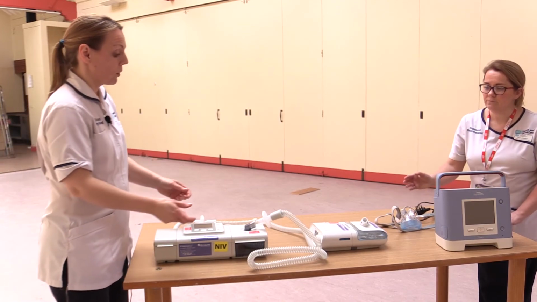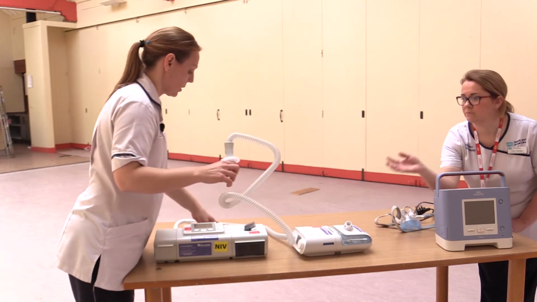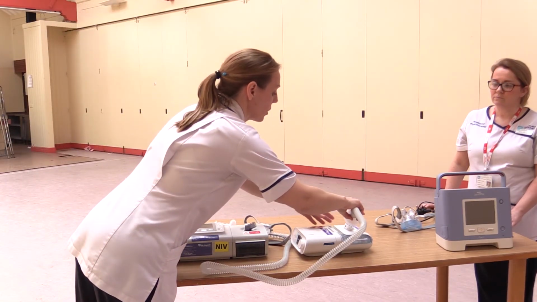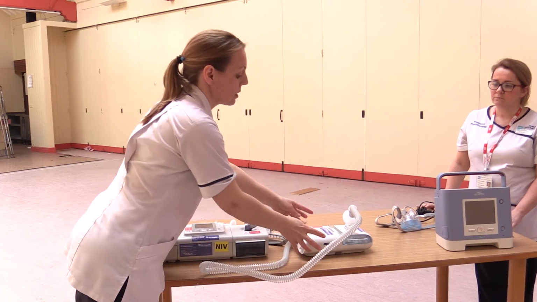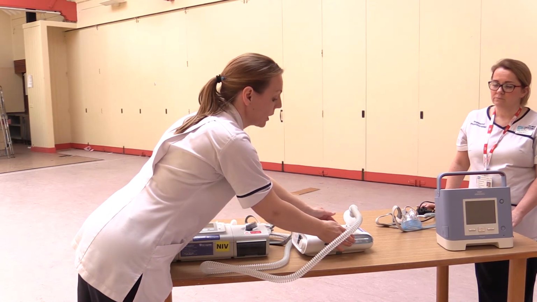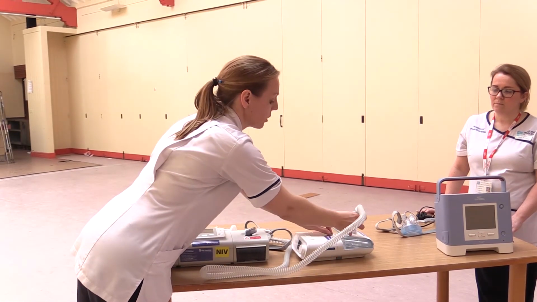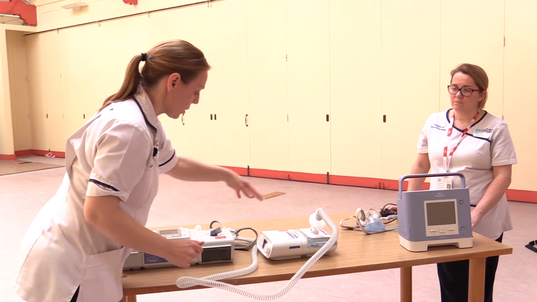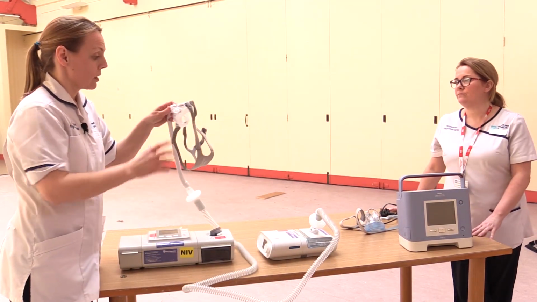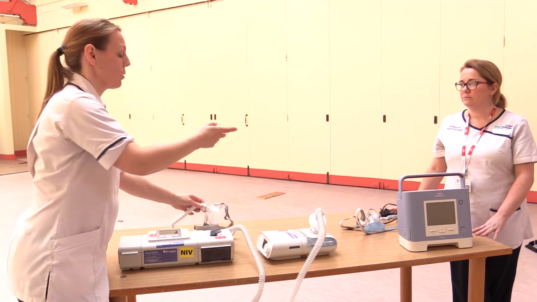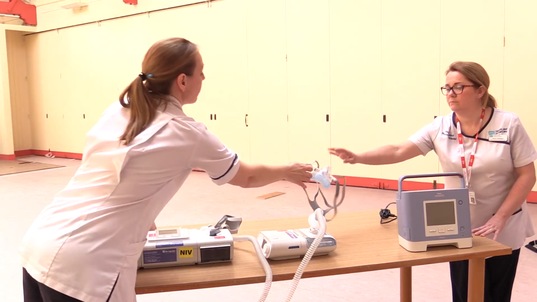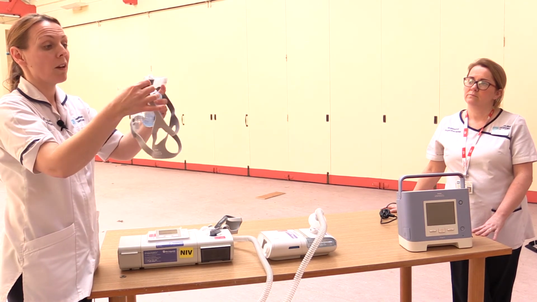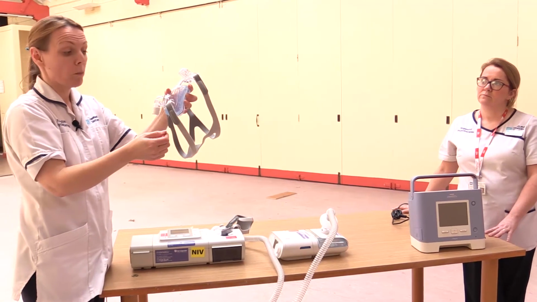Then the next one that we have is the CPAP machine that will be out in the community. And just for the purposes of this, we're going to attach the same circuit in. And again, this is the ventilator, and this is the humidifier. And again, they will be taught how to refill that humidifier by the company. And it's the same circuits that they use. And this is one of the most common masks out there in the community. They also have this mask, which will cover the nose and the mouth, and some of the patients may be on that as well. But again, the family or the carers are taught how to put them on and take them off.